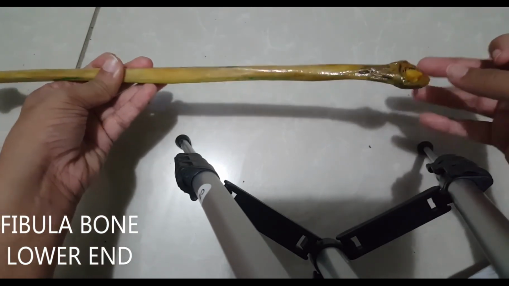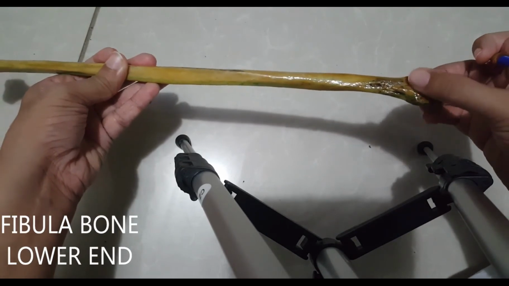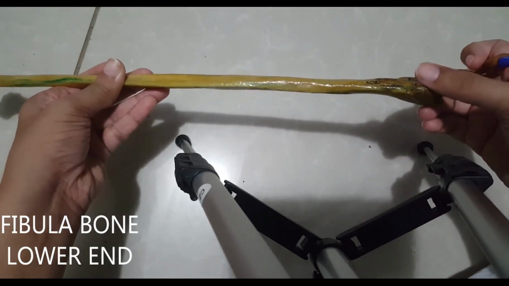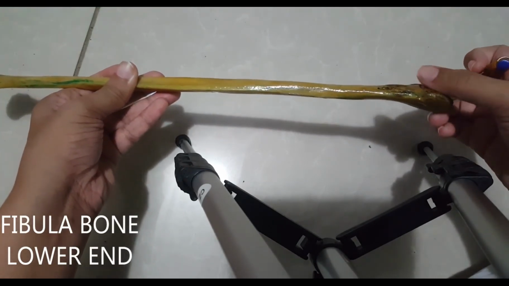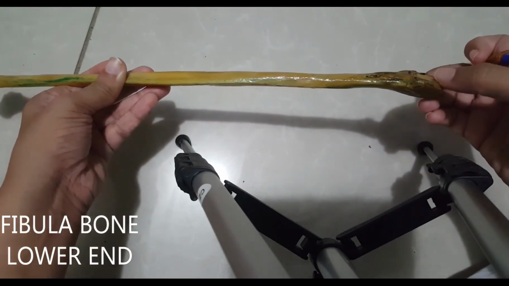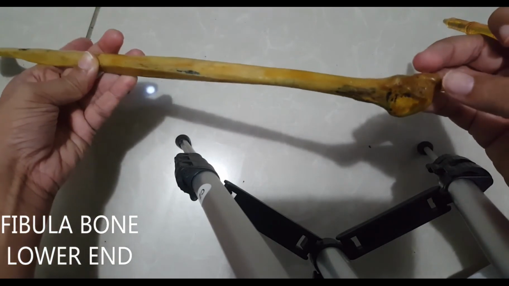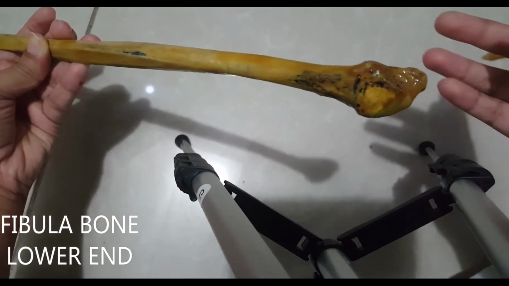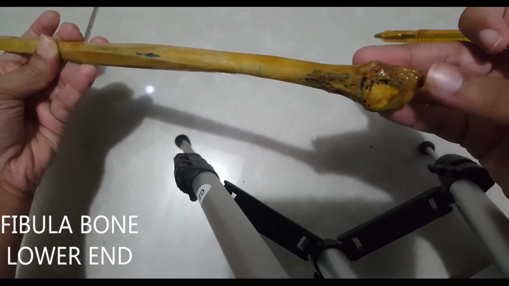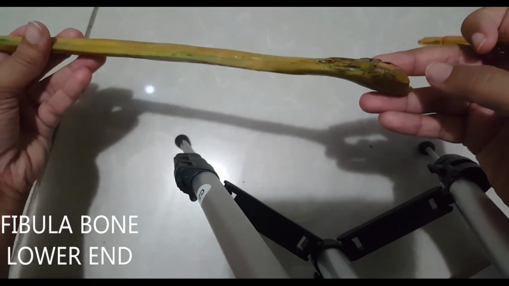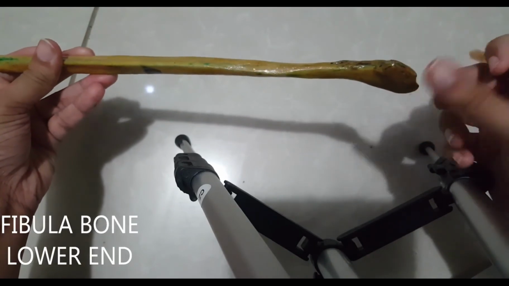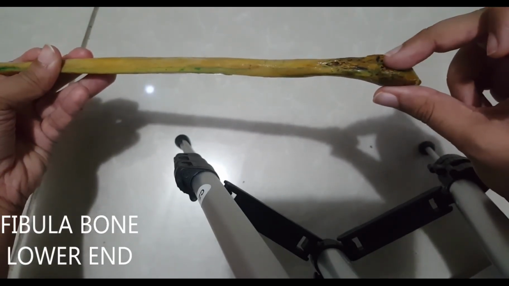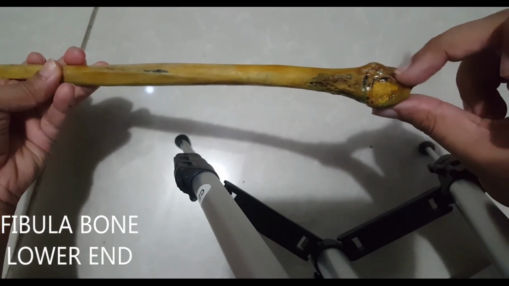Medial to the lower end has talar facet, which is a triangular facet, and this talar facet articulates with the talus bone, and posterior to it is malleolar groove. This is groove. So lower end of fibula has lateral malleolus laterally, talar facet medially, and malleolar groove posteriorly.